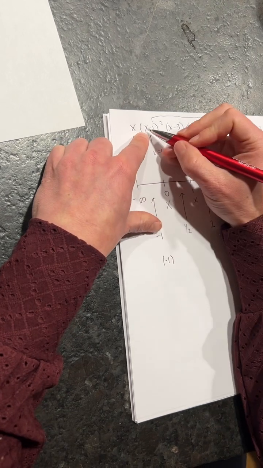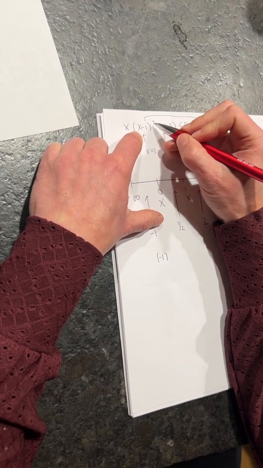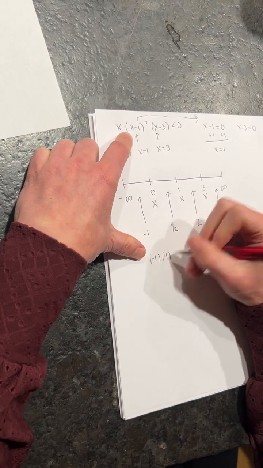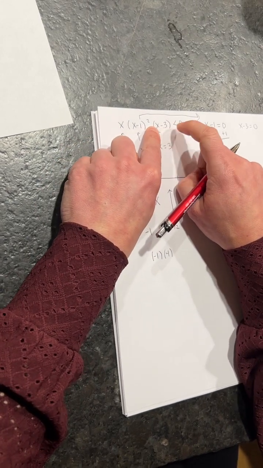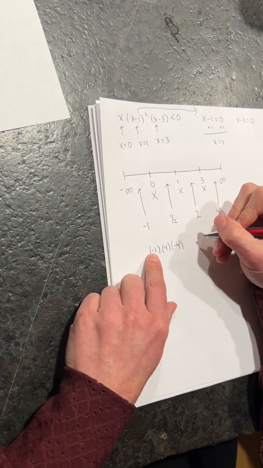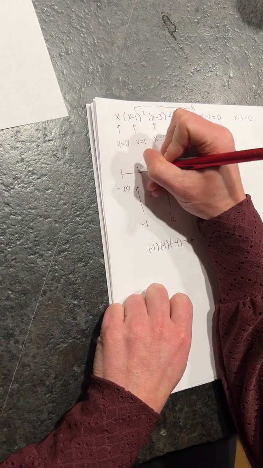And then here I'm gonna have -1 minus 1 is a -2, and you're squaring that, so that's gonna give you a 4. Now take that -1, plug it in here, and you get -1 minus 3 is a -4. And a negative times a positive times a negative is gonna give me a positive.